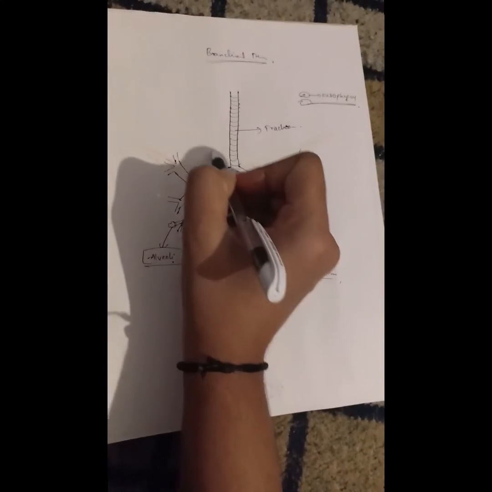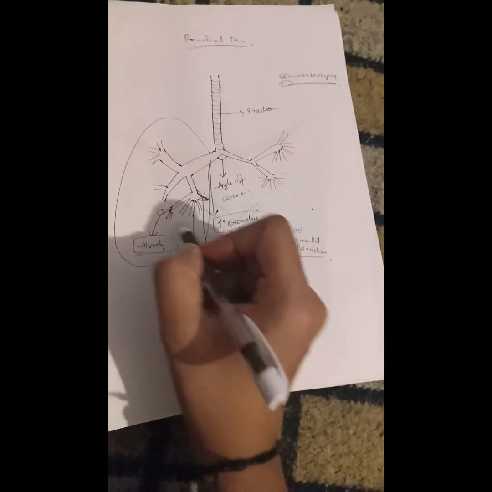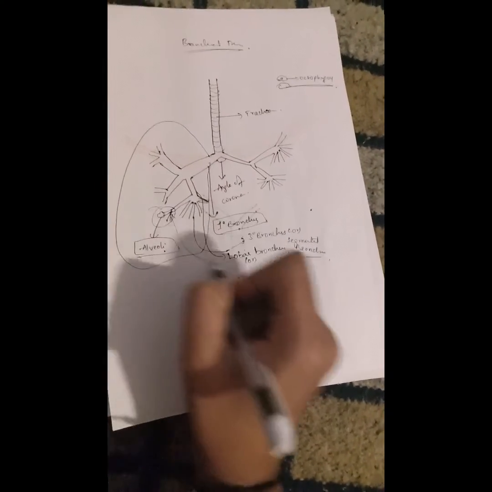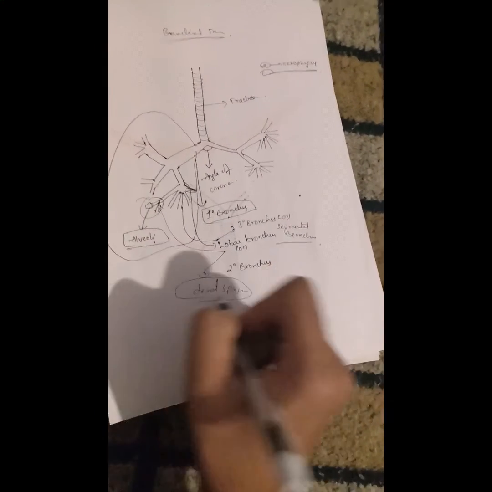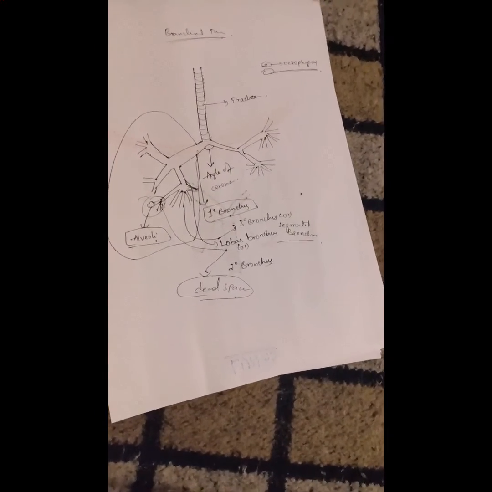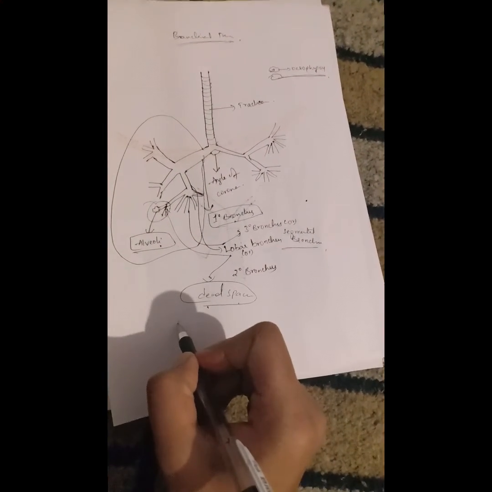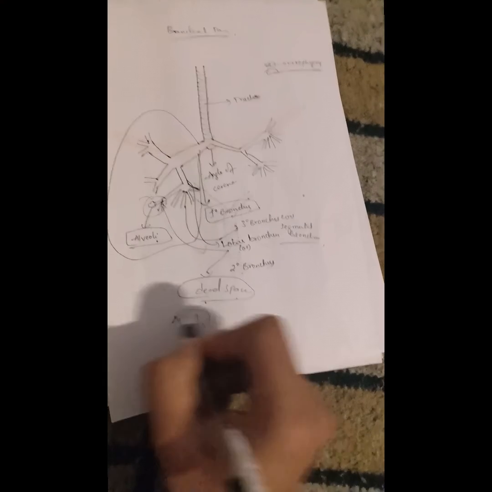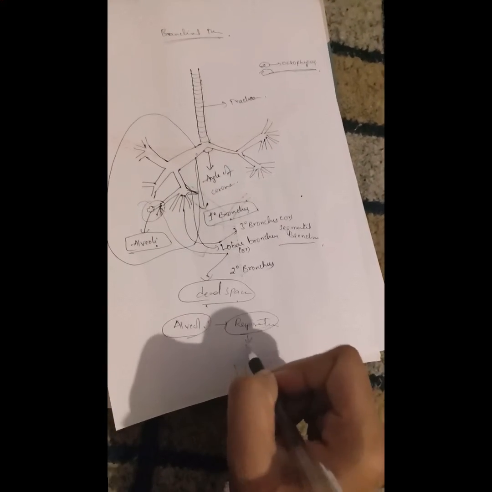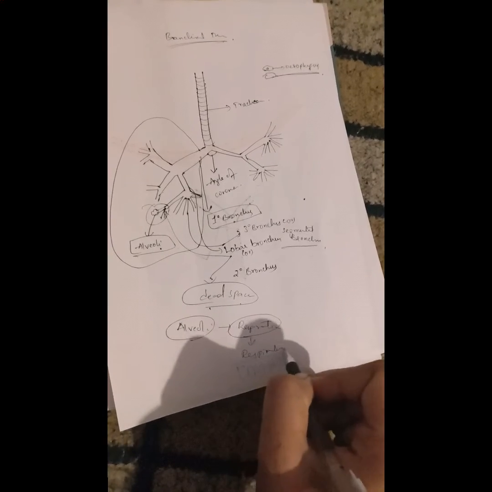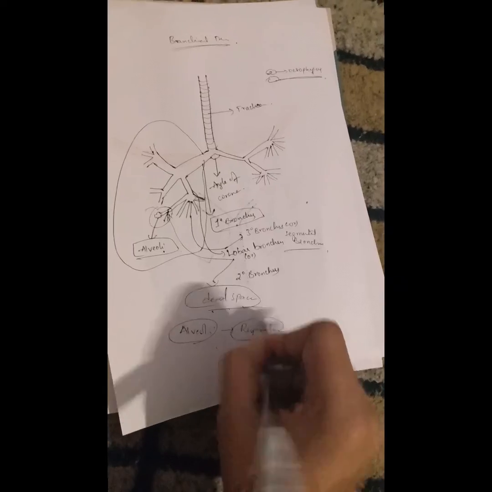The lung is divided into 2 parts. Dead space means the part which does not conduct air for respiration. Only after the tertiary bronchus, where the alveoli are located, is the main respiratory part. The part which contains alveoli is the respiratory part. The remaining is the dead space.